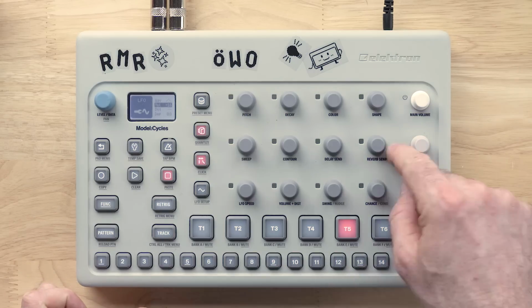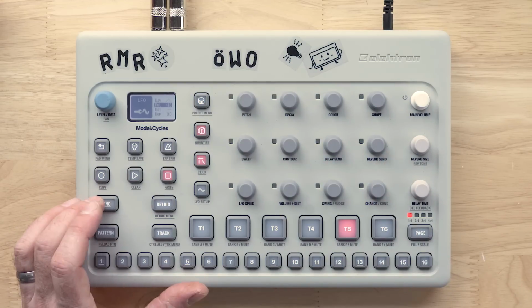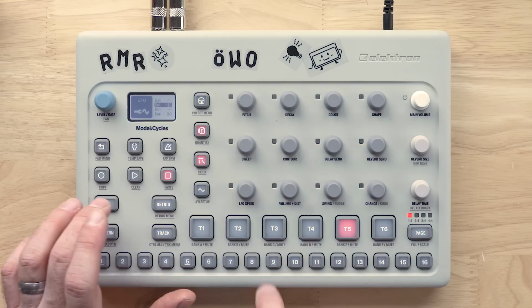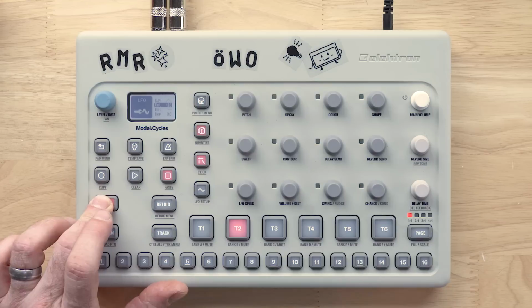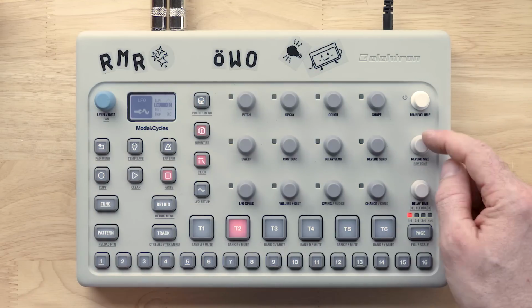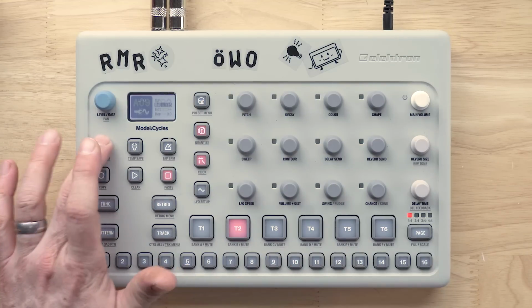All right, let's talk about reverb and delay. Let's go to our snare here and mute the other ones. There's a reverb and delay engine in here. Reverb is stereo, I believe. Delay is not, unfortunately. I kind of wish it was a ping pong delay, but what are you going to do?